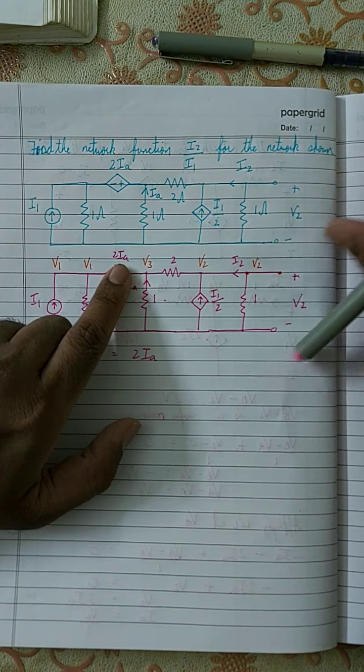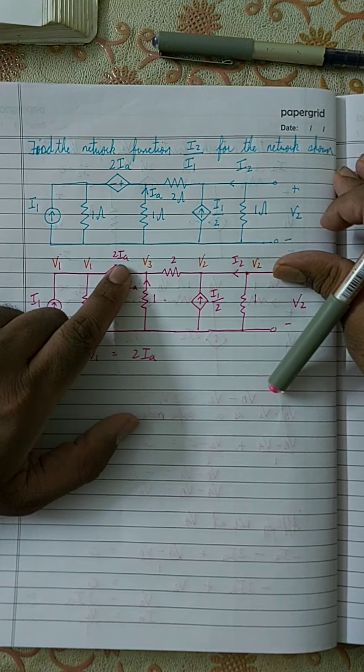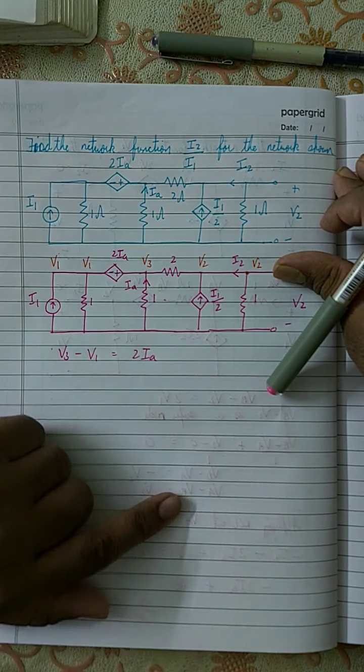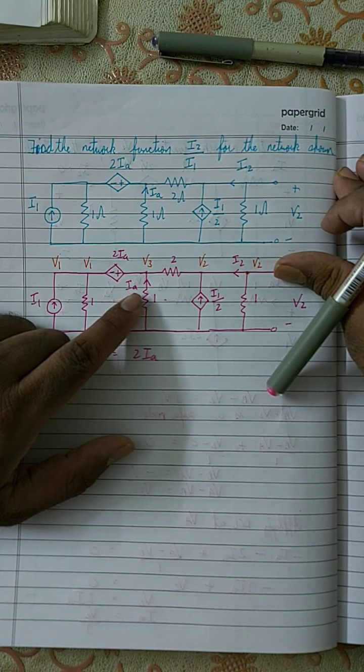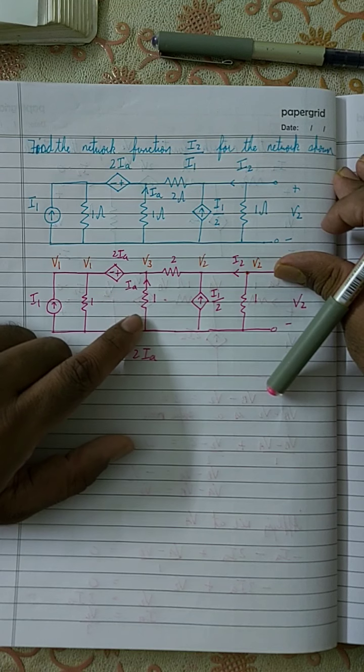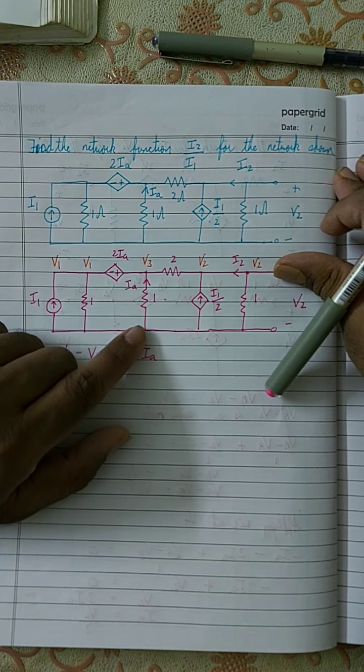So IA is an unknown variable, which means you need to write the equation for IA. How to write the equation for IA? Just simply look at what IA is. I have already told you that IA is the current through this resistor.